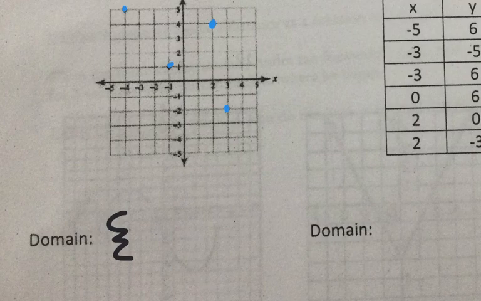So it'd be -4. When I look at my domain here, the domain talks about the list of possible x's. X's go on the x-axis. So I would start on the far left side, and I would say, where's the first x that I encounter? There's a point at -4. So the smallest member of my domain is -4.